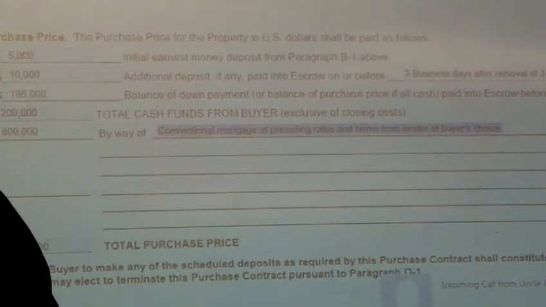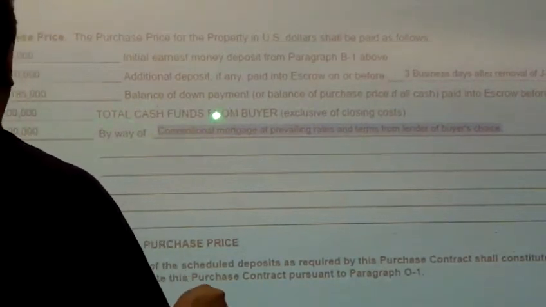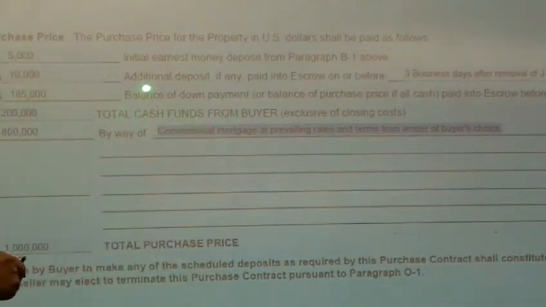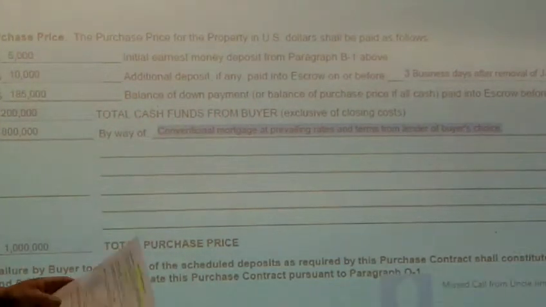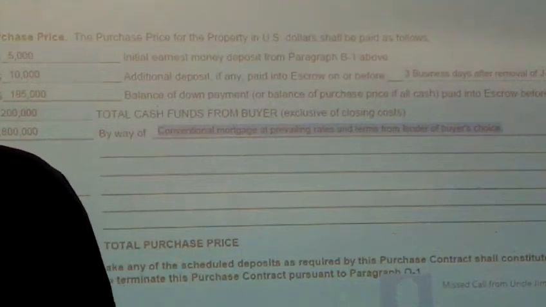Okay? And then the down payment, the next section will be the balance of the down payment. And so you have to do a little bit of math in your head when you're doing this.